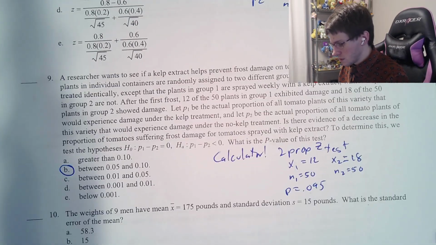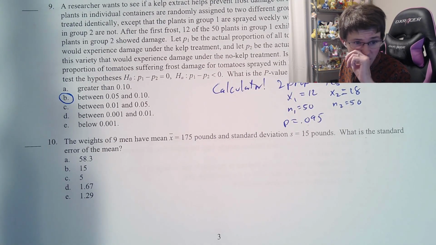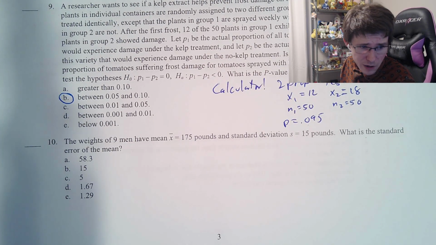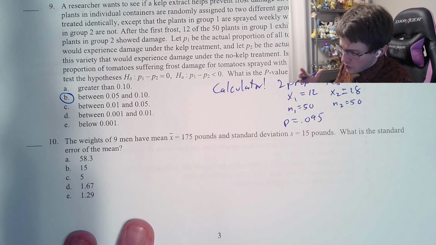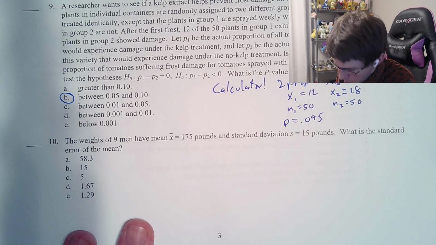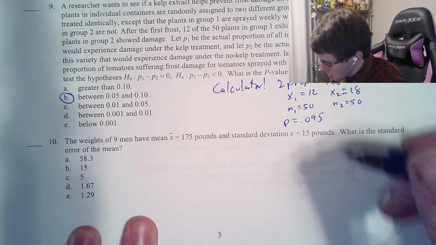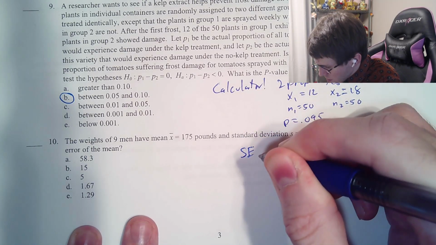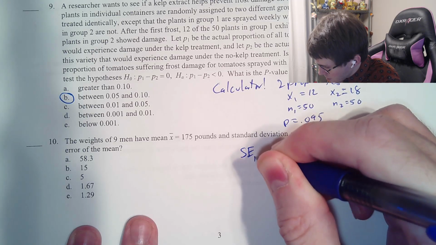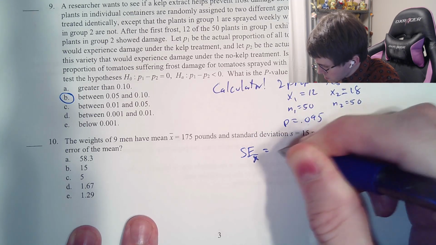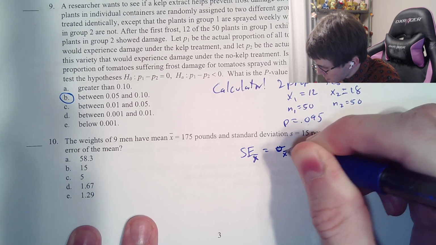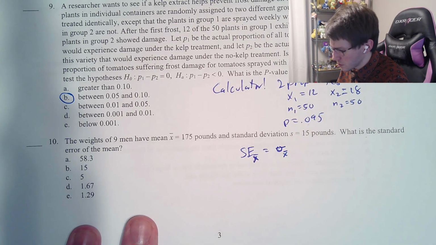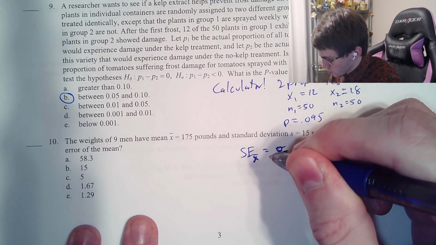Okay. Moving on, question number 9. The weights of 9 men have this mean and a standard deviation. This asks for the standard error of the mean. The standard error of the mean is equivalent to the standard deviation of the sampling distribution. So SE of our X bar here is equal to the standard deviation of this.